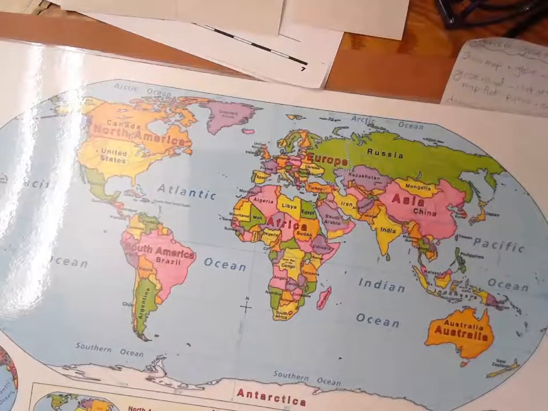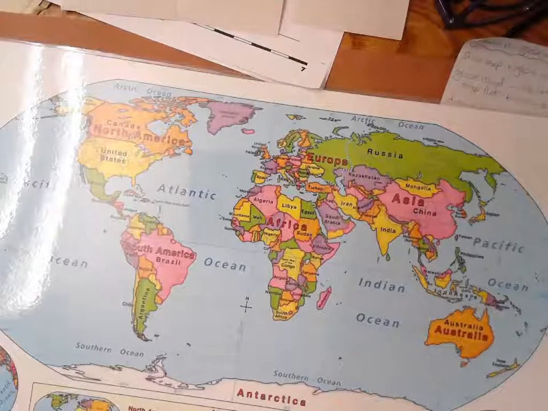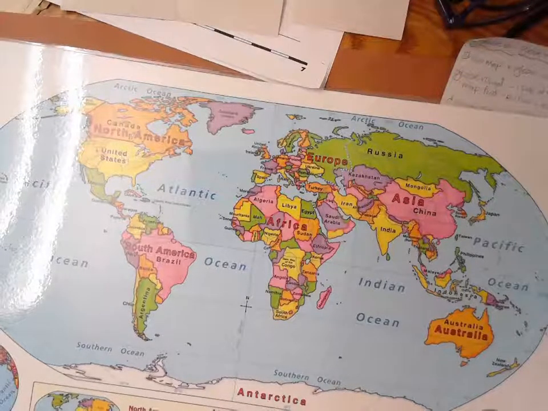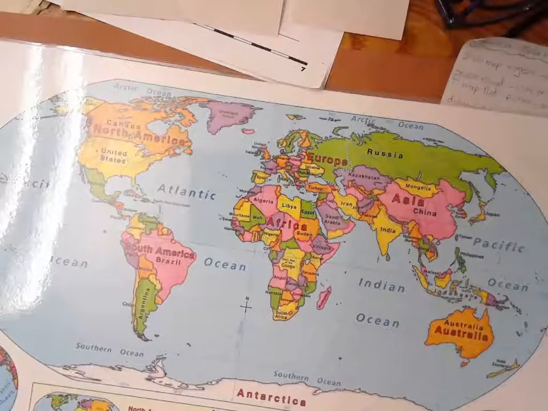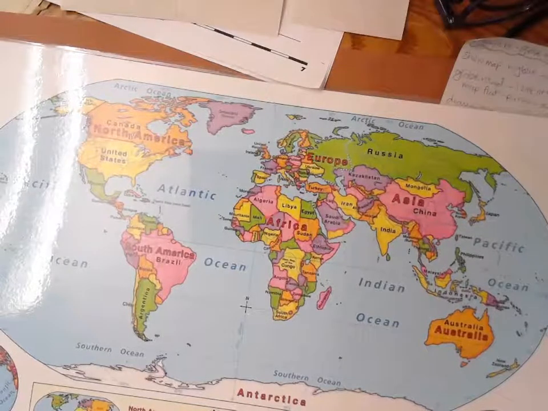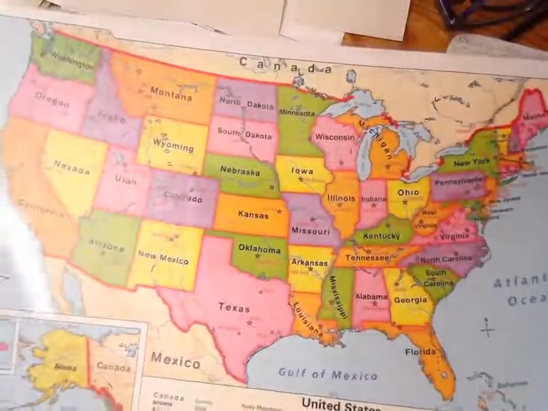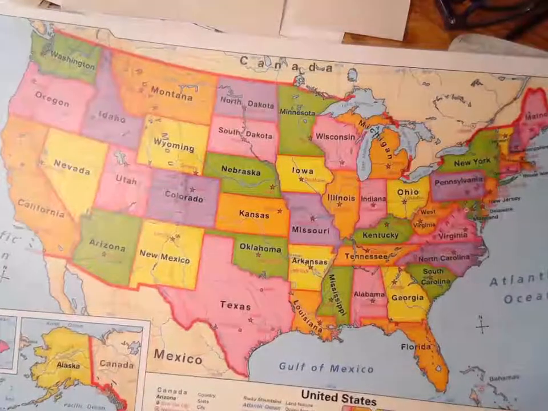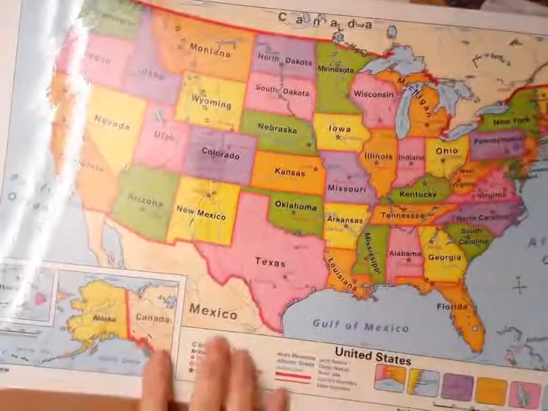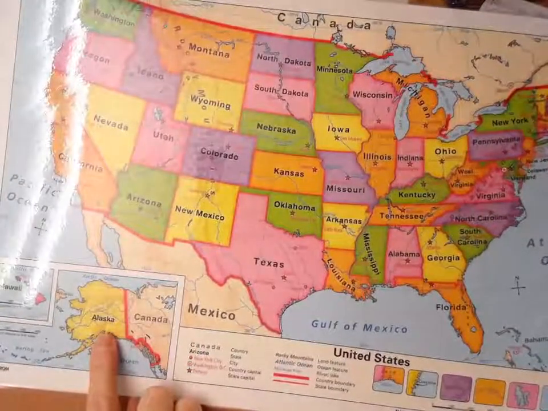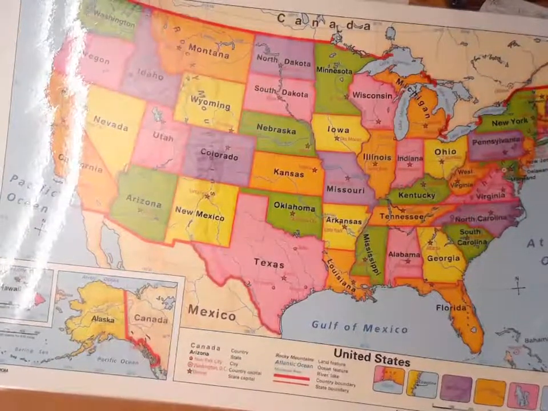When we look at maps, we could look at a map of the world. We can also zoom in a little bit closer. Let me show you another map. Oops, let me get past that one. Oh, it's on the back side. There we go. This is a map of a country. We could just zoom in on a country. This is part of North America, and I zoomed in. We could even look at just a map of Alaska, a state. We can zoom in even more.